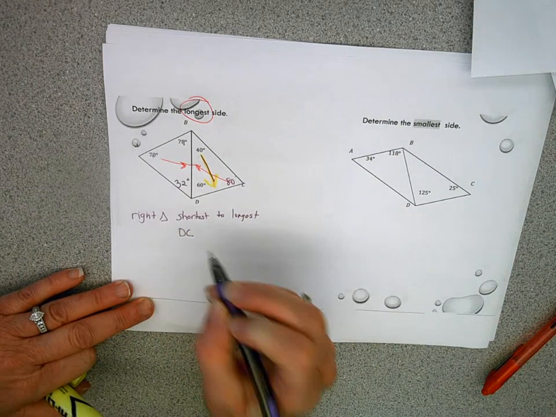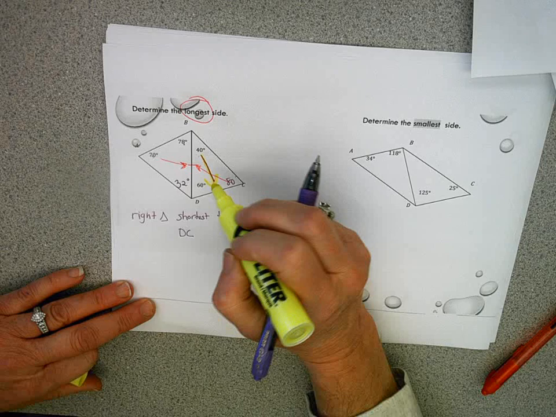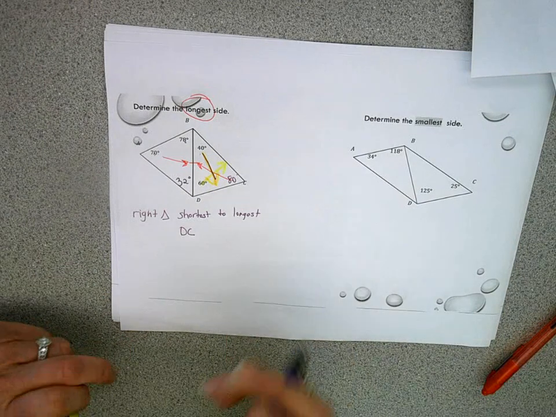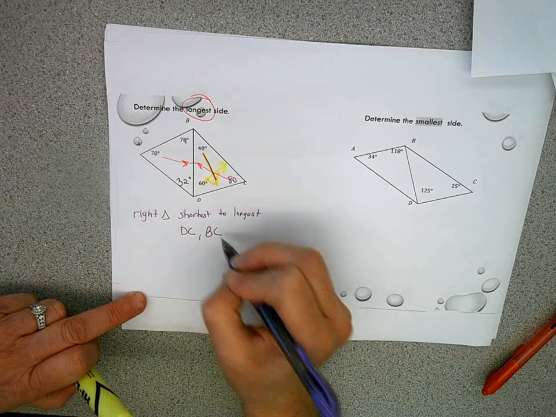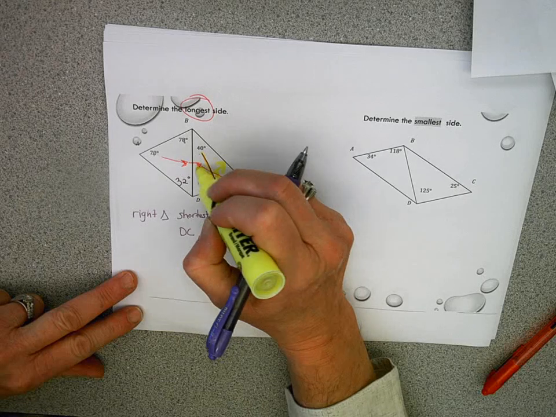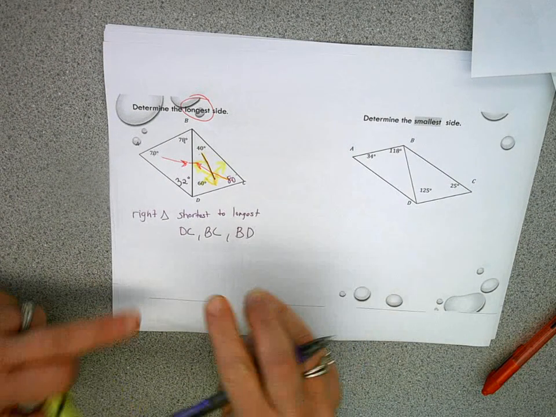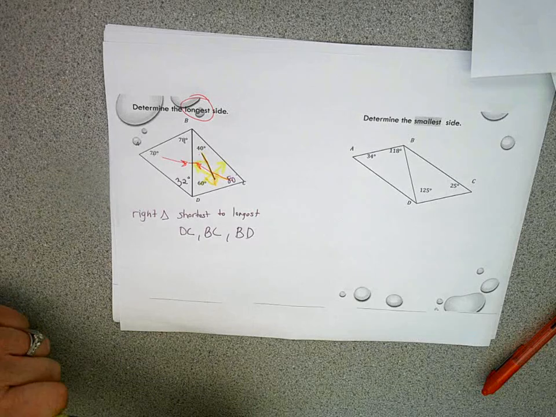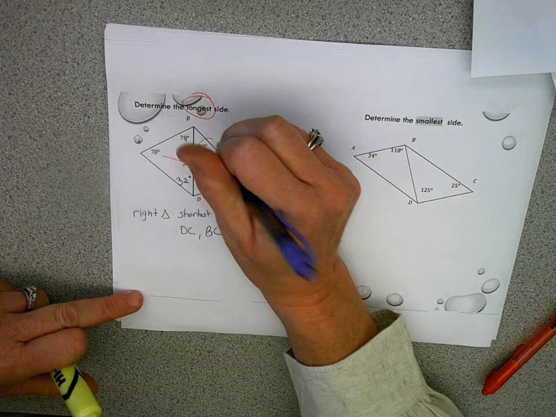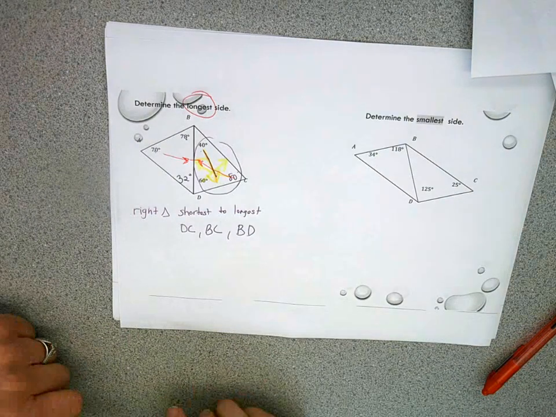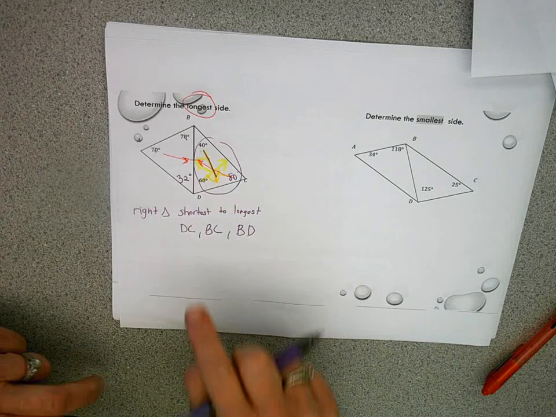Can't be my answer. Across from the 60 is BC. It also can't be the answer. And across from the 80 is BD. Well, that could be my answer. But be careful. These angles don't affect the triangle on the left, other than the shared side.